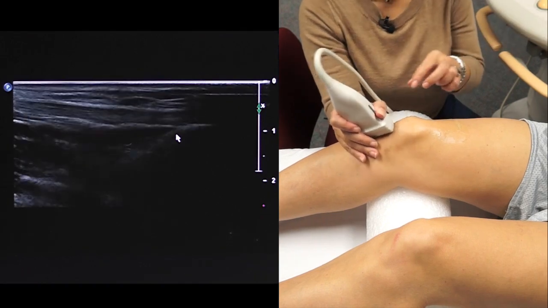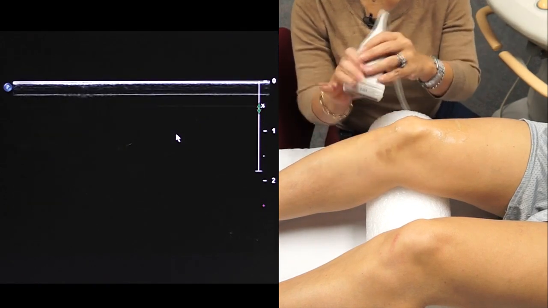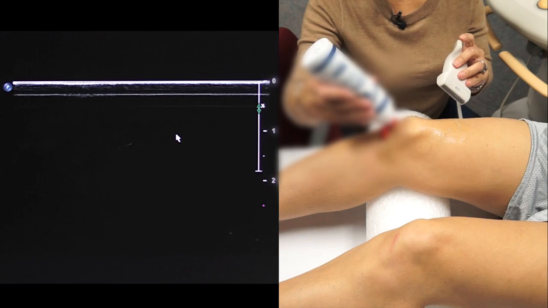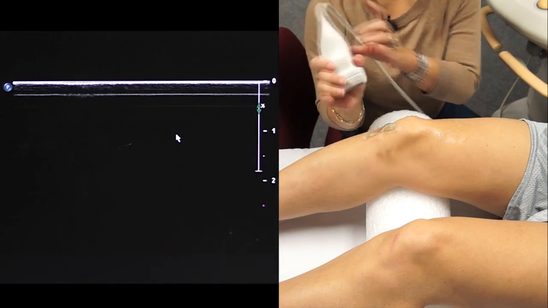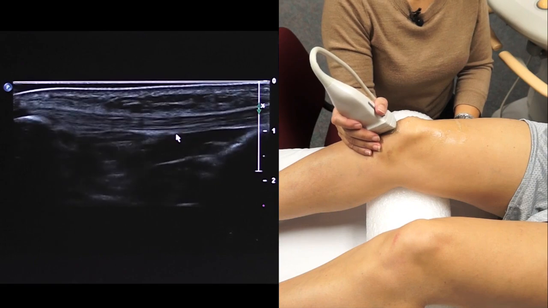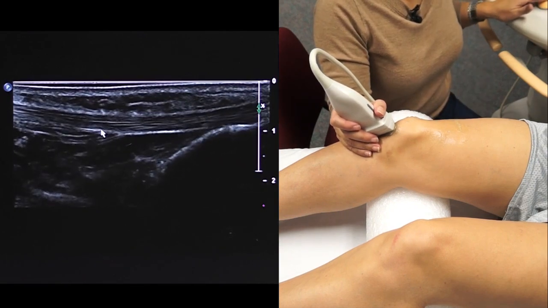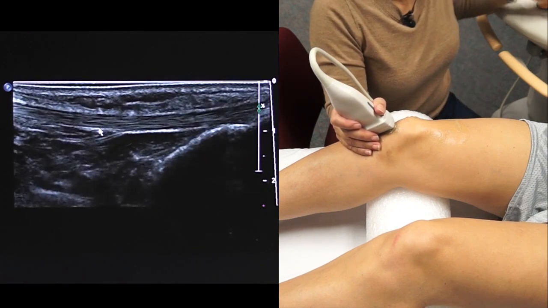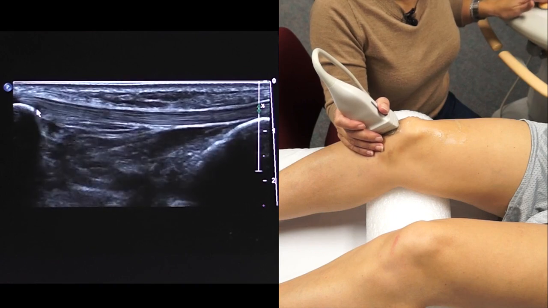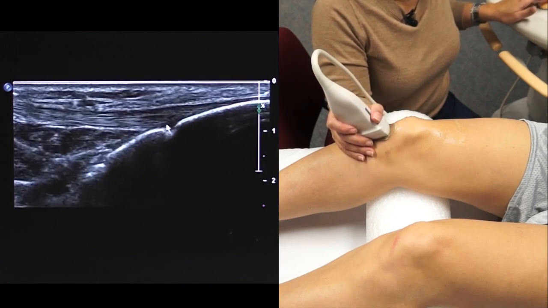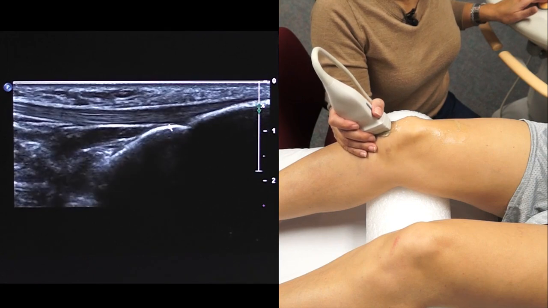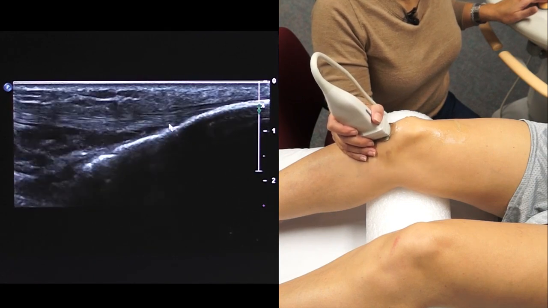Now, because this is not always a flat surface, you may want to fill that in with gel so that you maintain contact. And here you can see the patellar tendon extending from the inferior pole of the patella towards its insertion on the proximal tibia.